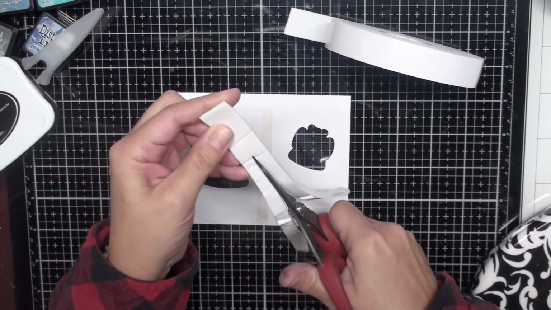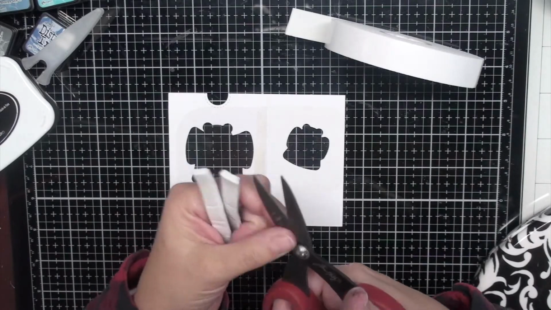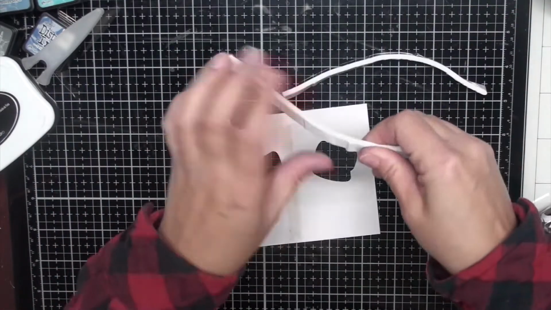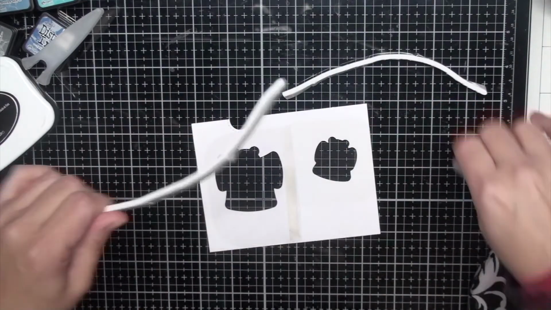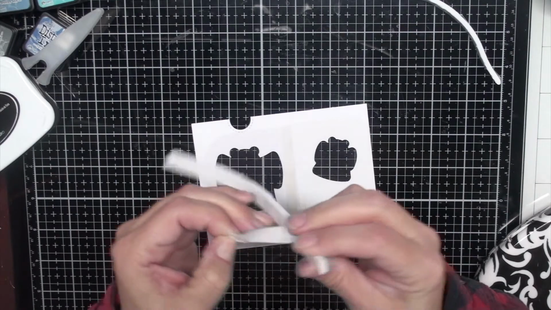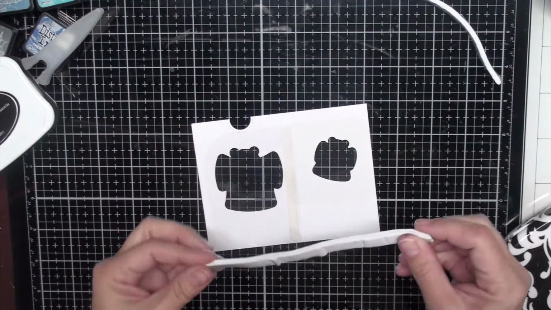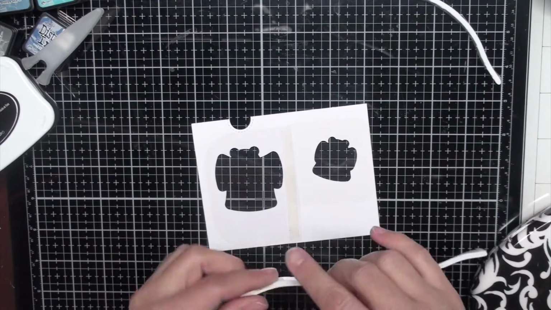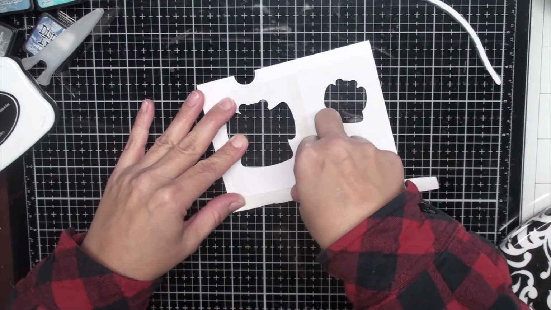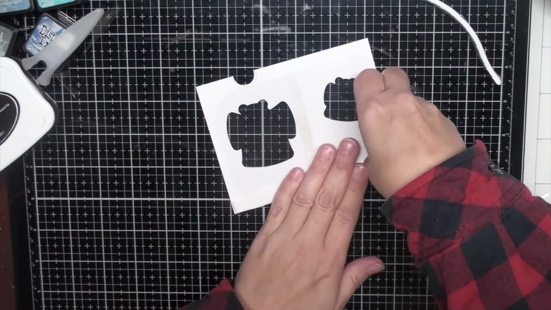What I like about these Tonic scissors is that the adhesive doesn't stick to them. My other pair, if I try to cut any adhesive with it, it sticks to the scissors, and that's so frustrating. Okay, I just want to release one side of the tape. Otherwise, when I go to put my glitter on, it's going to stick everywhere. We don't want that. So I'm going to go along the edge with the foam tape.